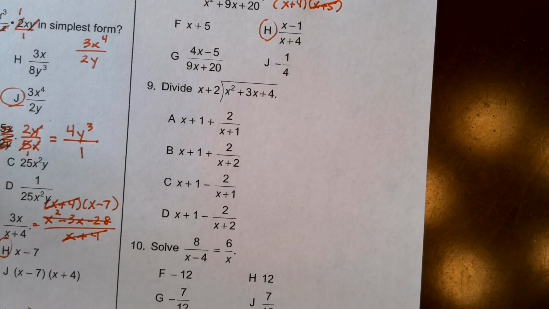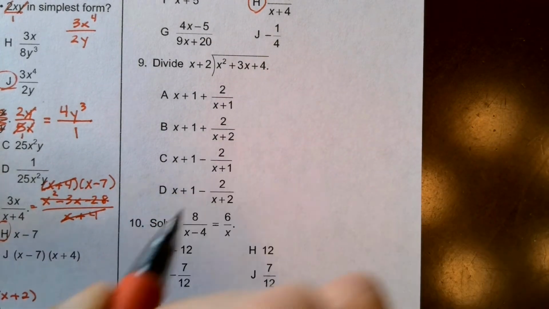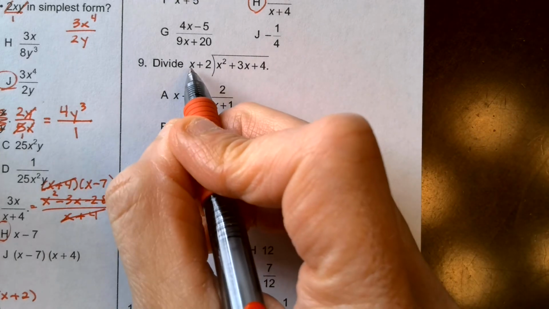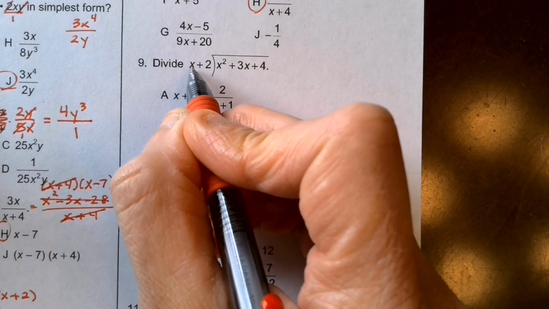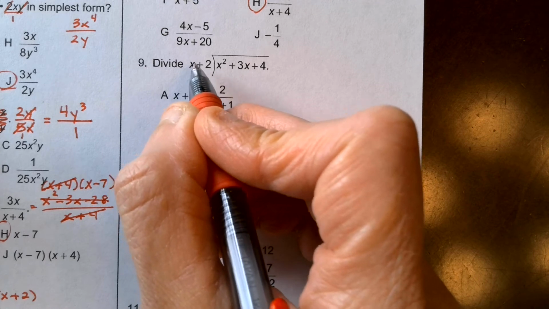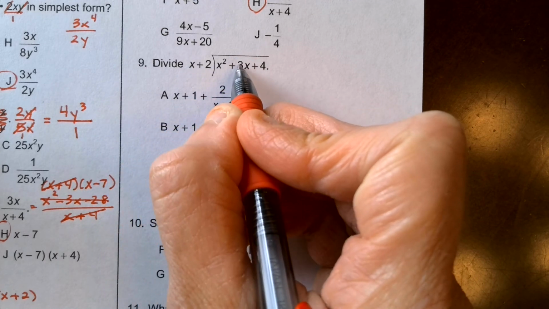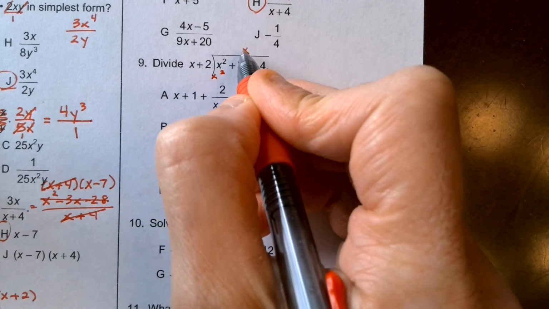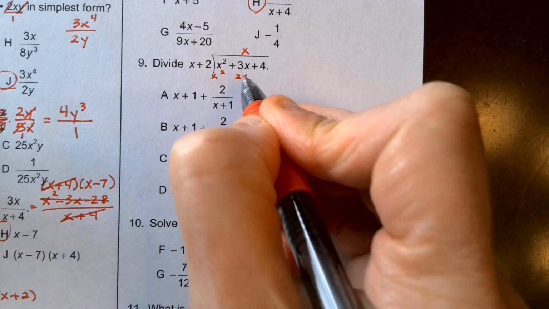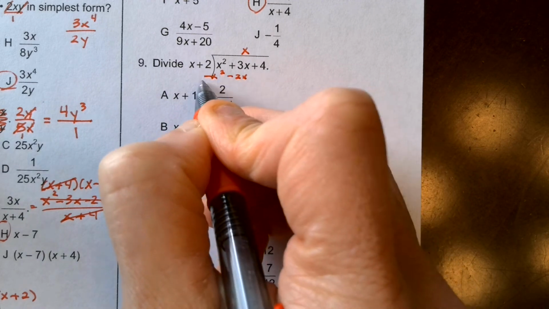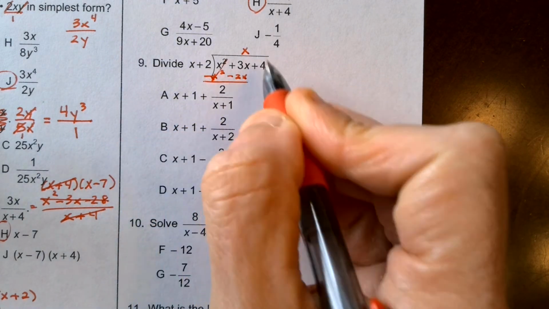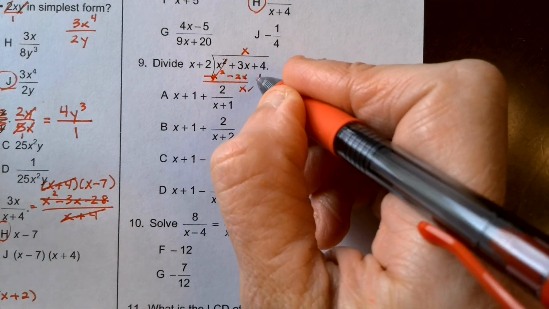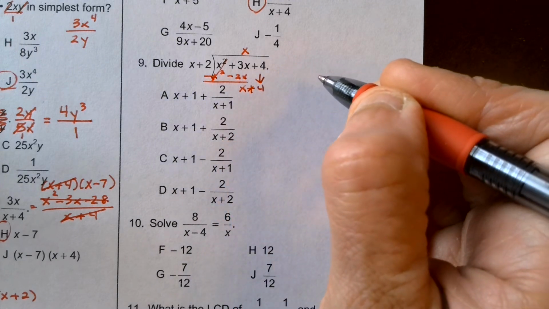Now, when we look at 9, we are dividing, and this is the synthetic division. And remember, we look at this first one and we say, how many times do we multiply this by what to get this? And then that goes above this one. And the answer is x. So x times x is x squared. And then x times 2 is 2x. And then remember, you switch the sign and draw the line. These cancel. You're left with 3x minus 2x, which is 1x. Pull this down, which is plus 4, and repeat.